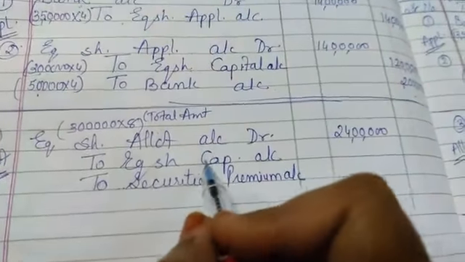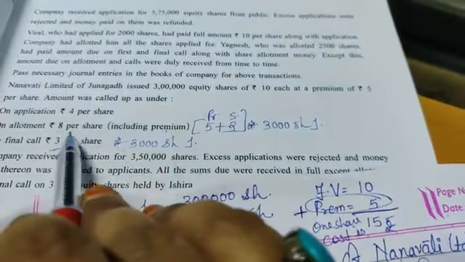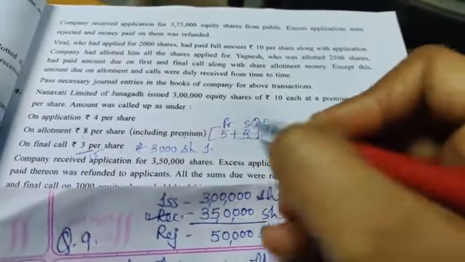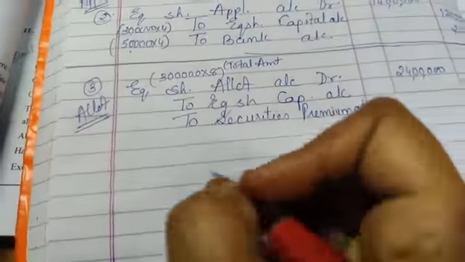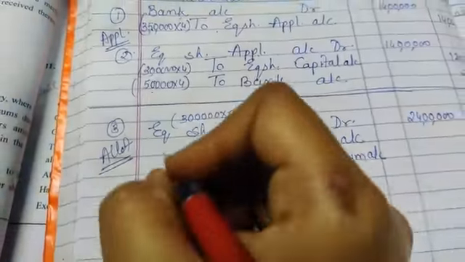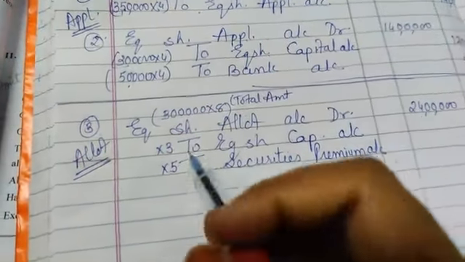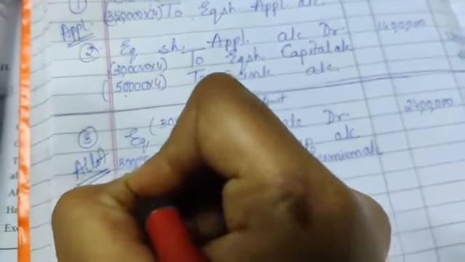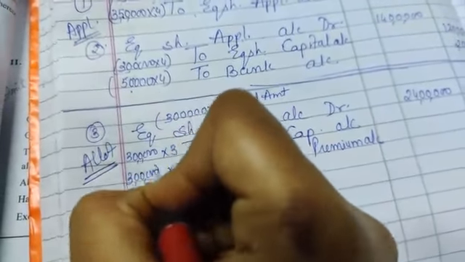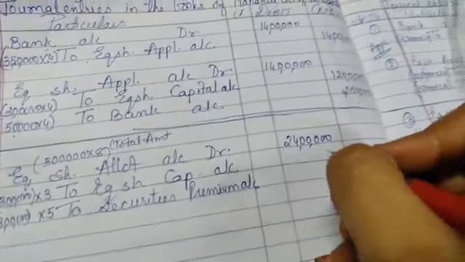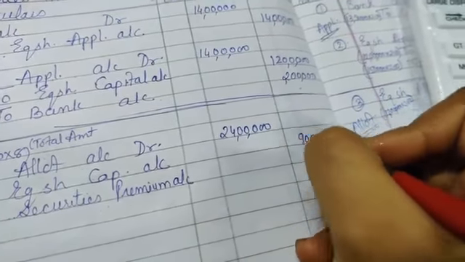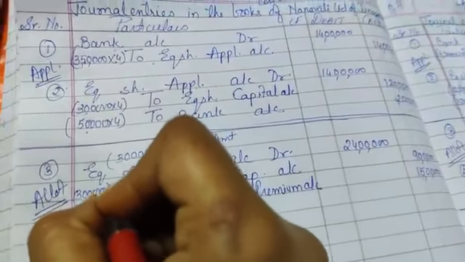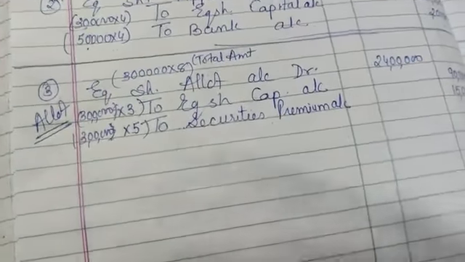Fine. Now capital and premium. Here I have done the bifurcation of 8 rupees. That is for premium it is 5, and for share capital, see, it is rupees 3. Clear? So for premium we will write down 5, and for equity share capital we will write down 3, and 5 plus 3, the total is 8. Now here also 3 lakh, and here also 3 lakh. So 3 lakh into 3, that is 3 3s are 9 lakh, and 3 5s are 15 lakh. So this is your entry number 3.